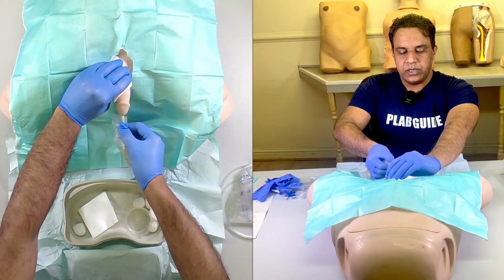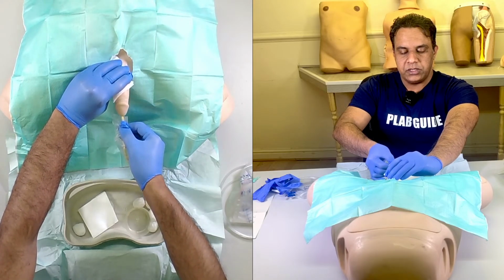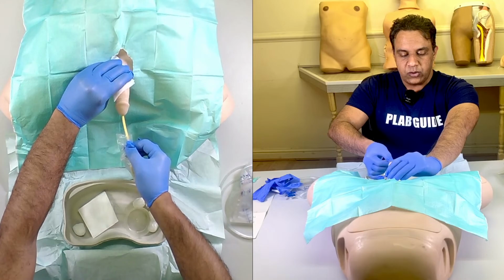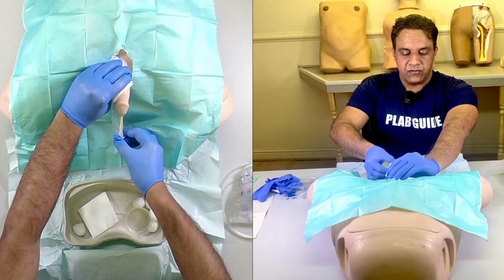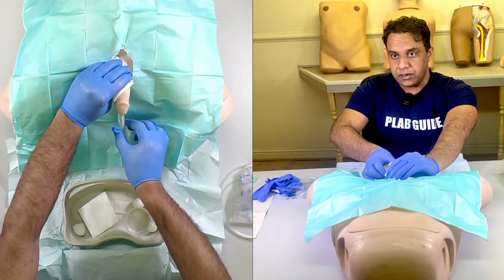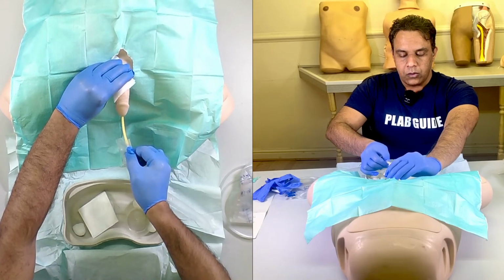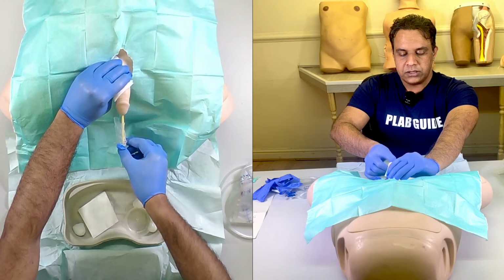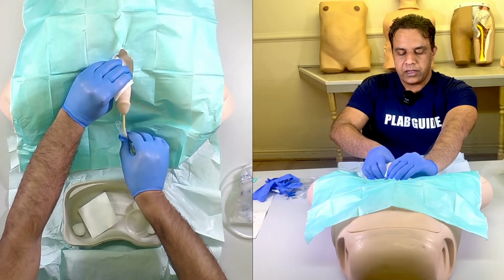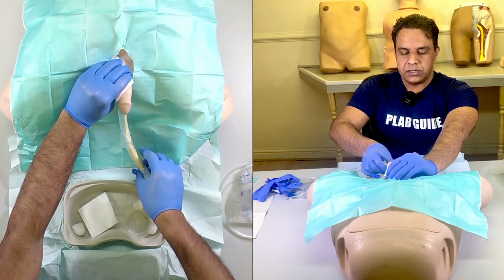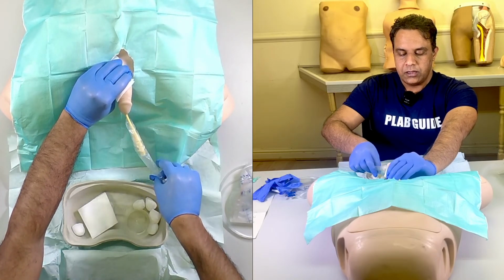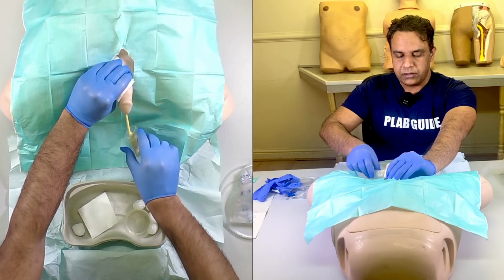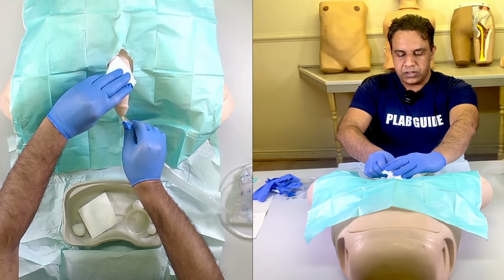In this way you continue till you reach the Y junction. At no point should you touch the catheter directly with your gloves, even if they are sterile. Pinch, insert, slide it back, and continue doing that till you reach the Y junction.